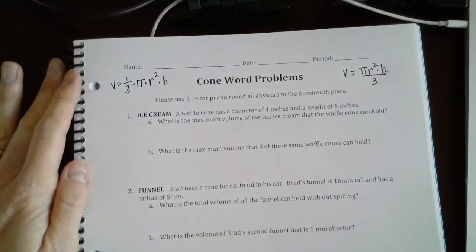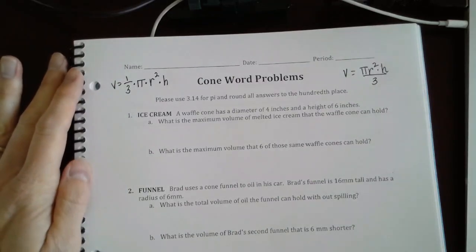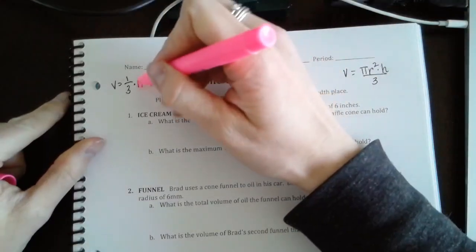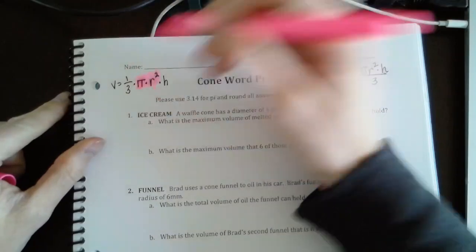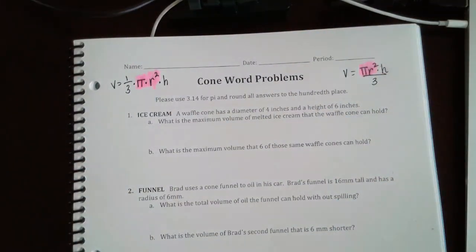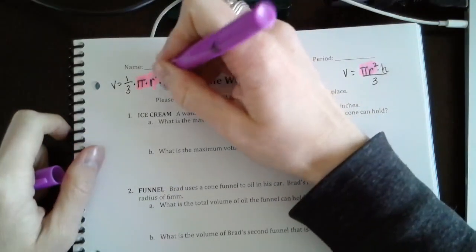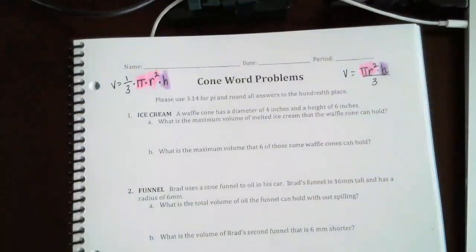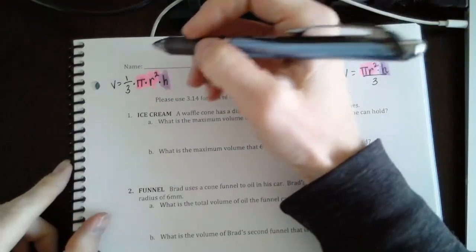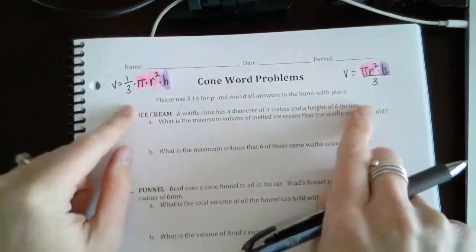So remember, when we're doing this, oh sorry, I wanted a highlighter. Okay, so remember that this part of our formula comes from the area of our circle, and the height comes from the volume of our cylinder, and then we get the third, or the dividing by 3, from our cones, because the relationship was a third. Okay, so that's how we get our two formulas.